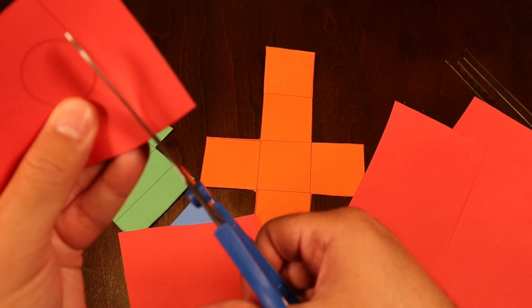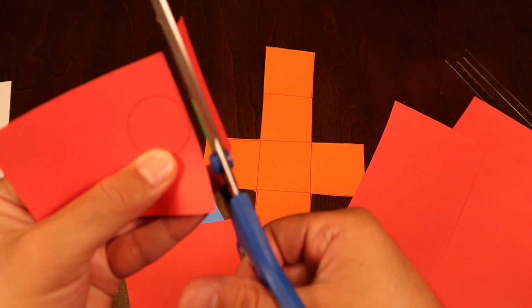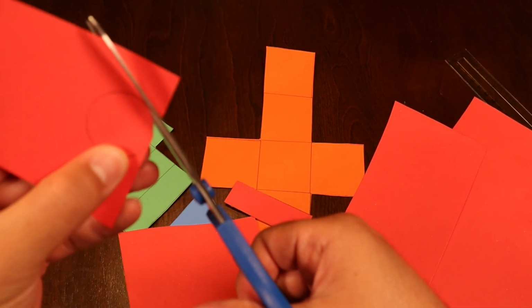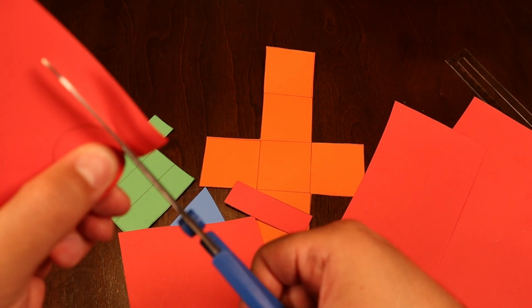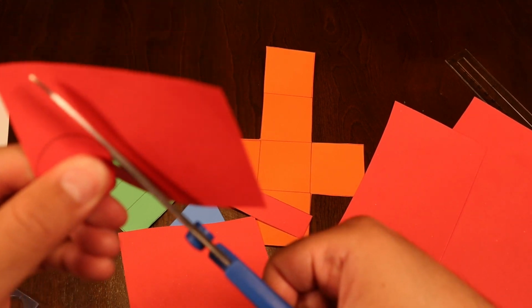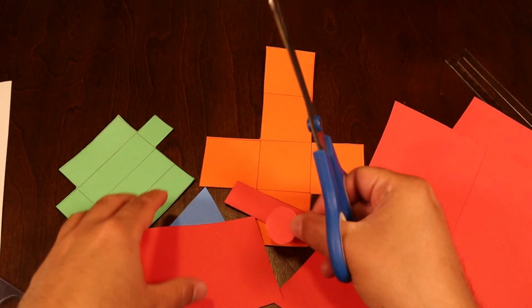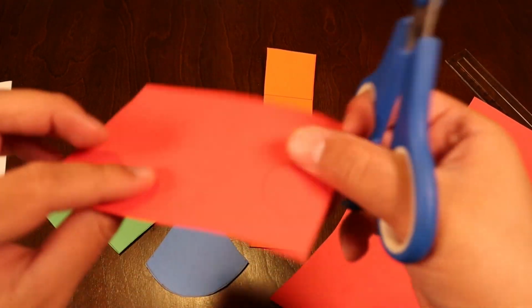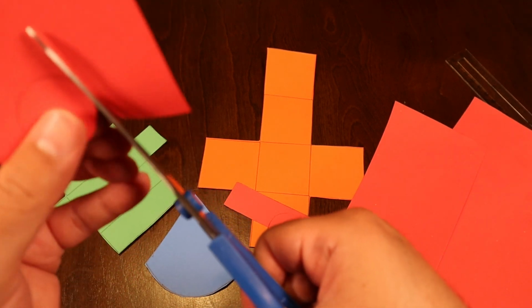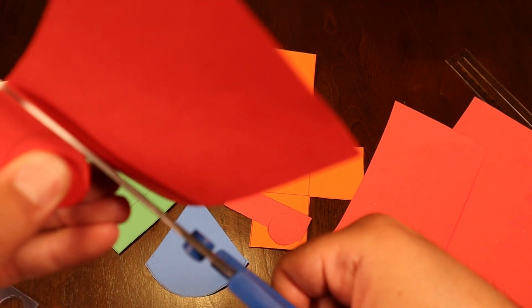Let's cut the rectangle. And then now we can cut the circles. For this one, we didn't have to follow the outline rule. And I'll show you once we built this, why that was. All right, so we have the rectangle, circle, and then our last circle here. So take your time to make sure that your pieces are as neat as possible.